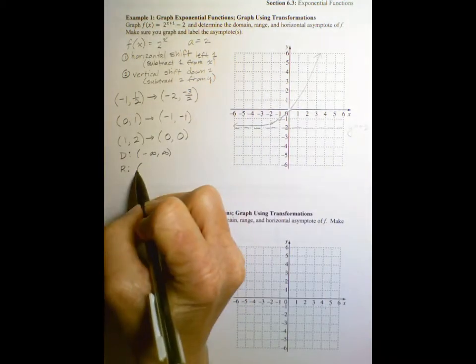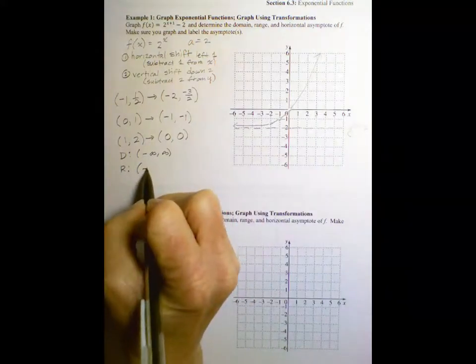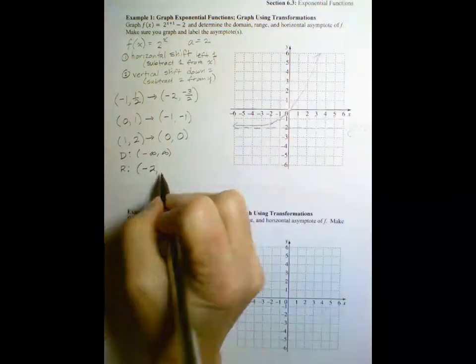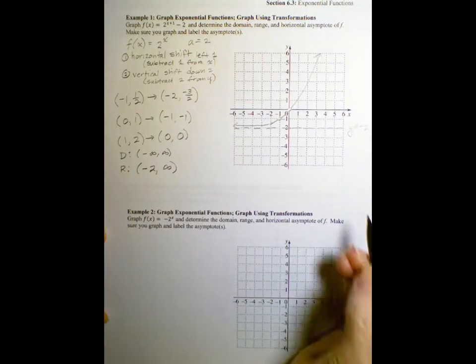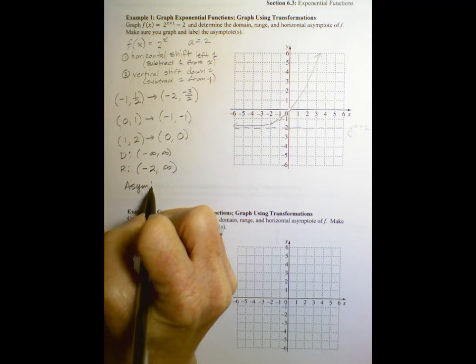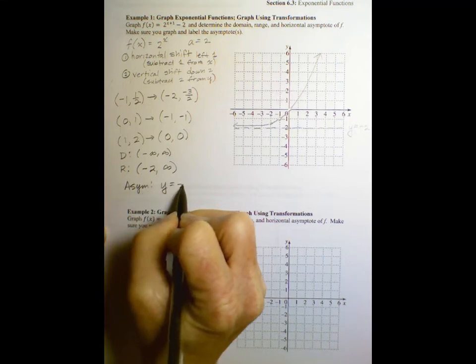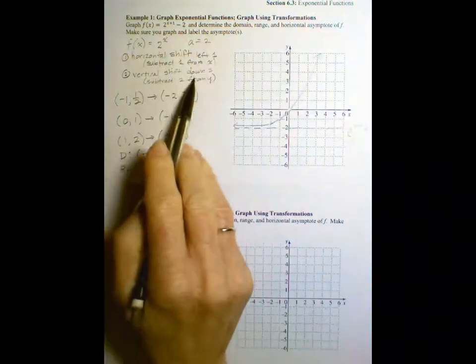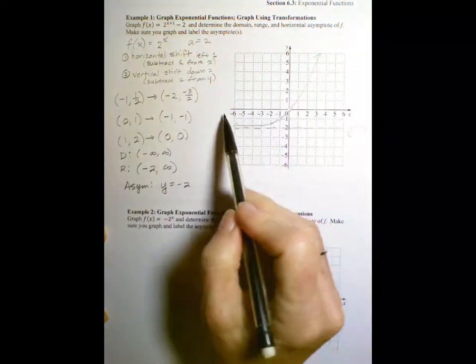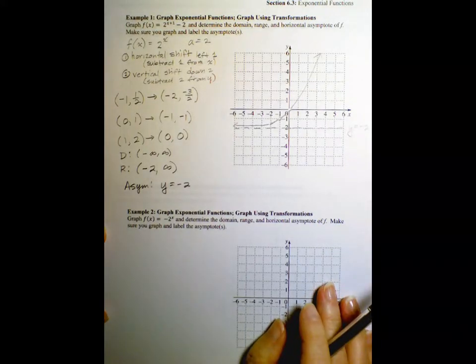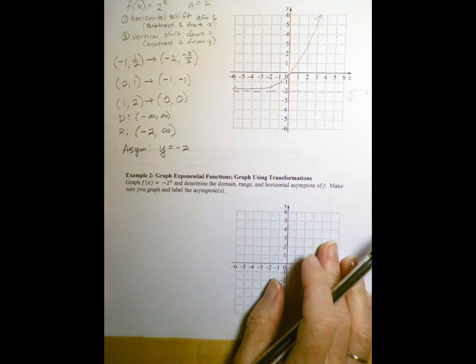So we get almost to y being negative 2, but never get there, and then, of course, to positive infinity. And our asymptote is the equation y equals negative 2. That shifting down dropped our asymptote from the x-axis down to the horizontal line y equals negative 2.